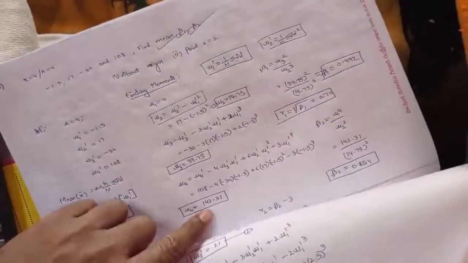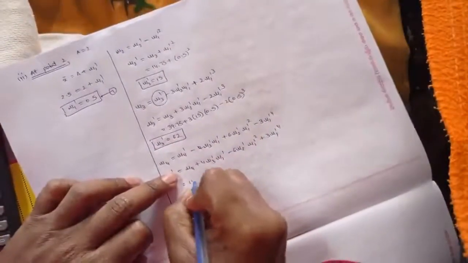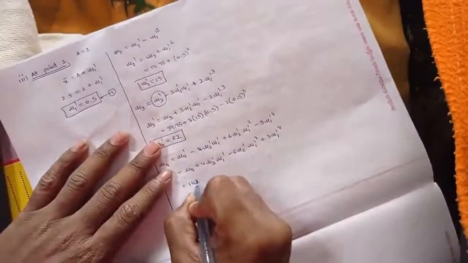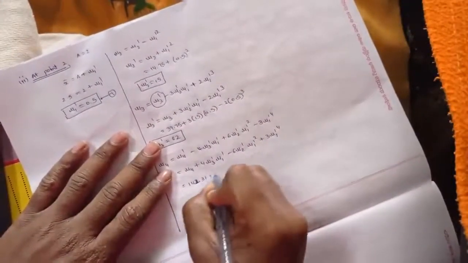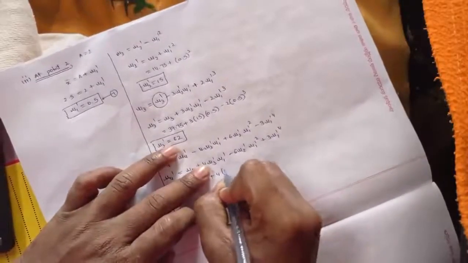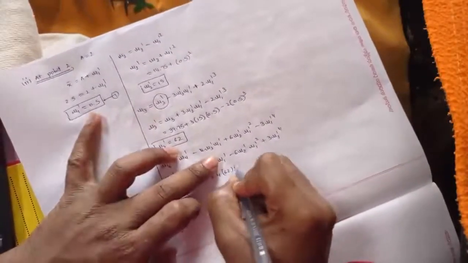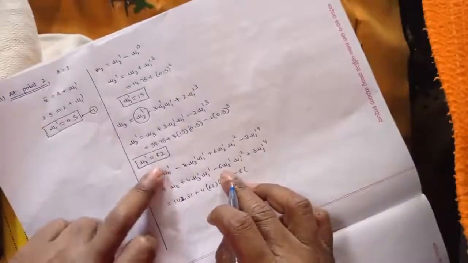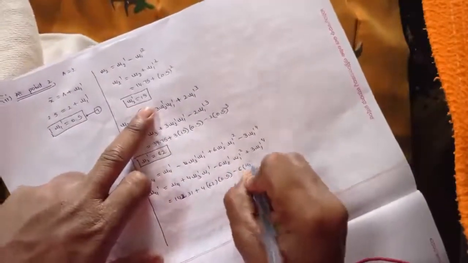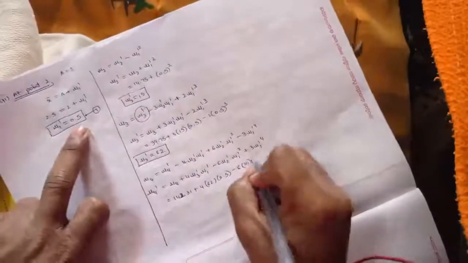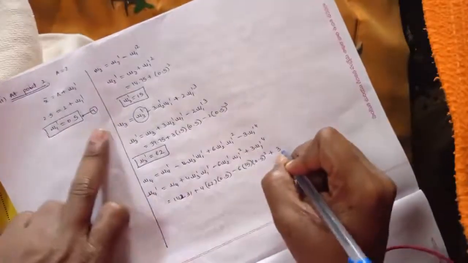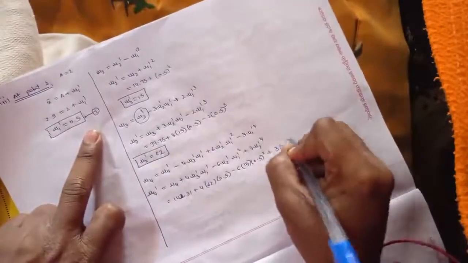So what is mu 4? We know that mu 4 is 142.31. So 142.31 plus 4 of mu 3 dash. Mu 3 dash is 62. What is mu 1 dash? It is 0.5, minus 6 of mu 2 dash. Mu 2 dash is 15, and mu 1 dash square, that is 0.5 square, plus 3 of mu 1 dash, that is 0.5 power 4.